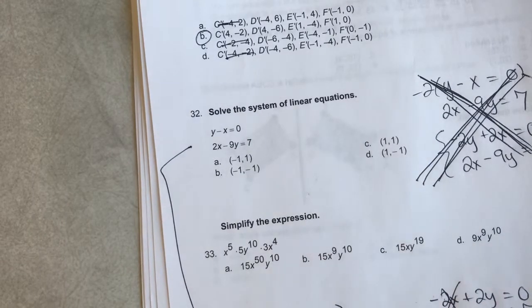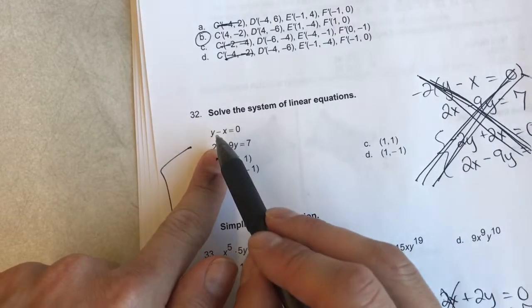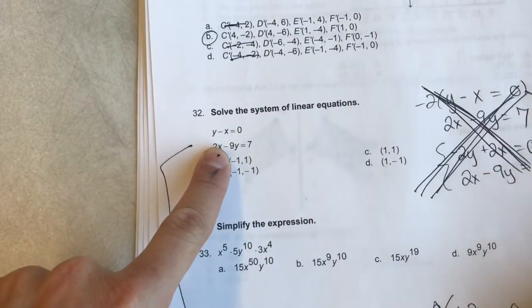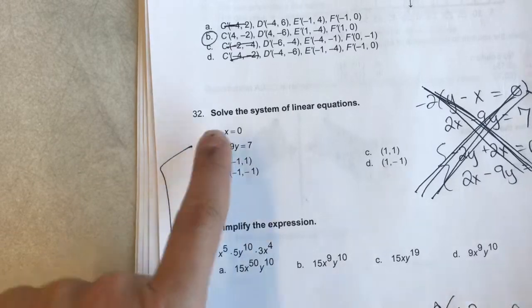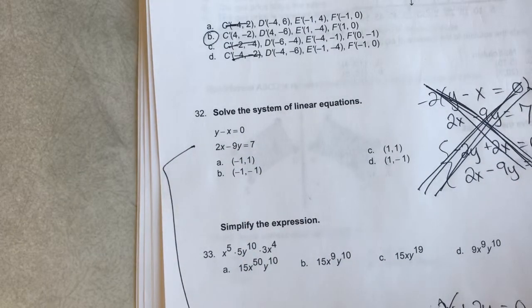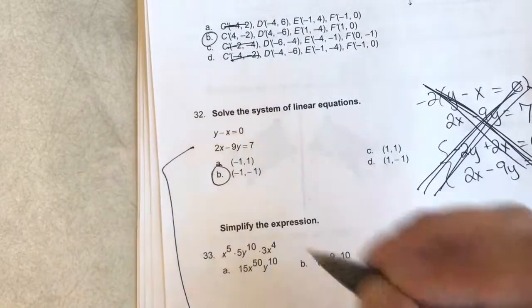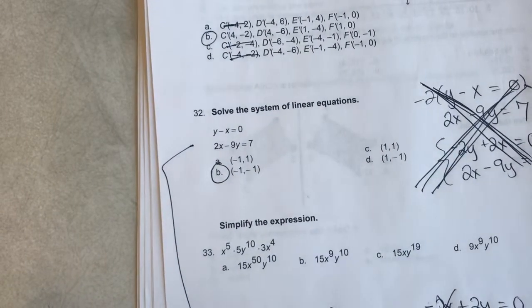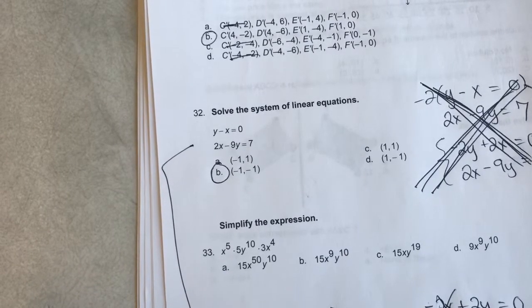So if y is negative 1, I could plug it into, I don't know, that guy right there to find out what x is. So I have negative 1 minus x equals 0, add 1, add 1. Negative x equals positive 1. If negative x is positive 1, then positive x is negative 1. So I have a pair of negative 1s, which gives me b. So I tried something, didn't work, changed it, now it works. Not a pretty problem, but I did it anyway.